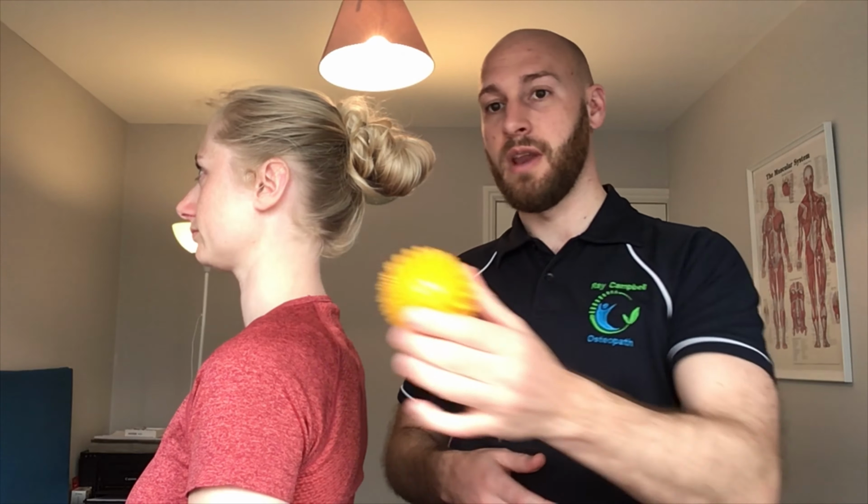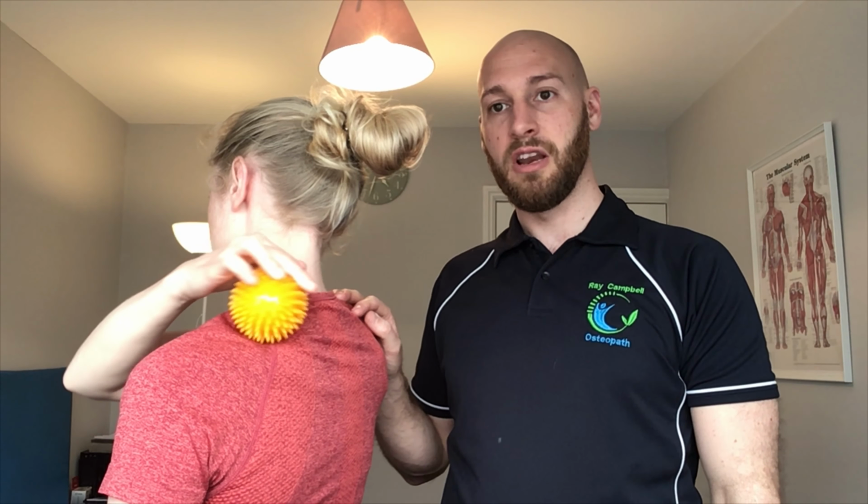If you have a round spiky ball like this at home, or if you have a tennis ball, or cricket ball, or any sort of dog's toy that you can use, you can basically use it to do a bit of self-massage. What I'm going to do is just give this a go now. And what she's going to do, demonstrating, is a little bit of massage into the left trapezius. So she's basically putting a little bit of pressure onto the ball and rolling it around the trapezius muscle.